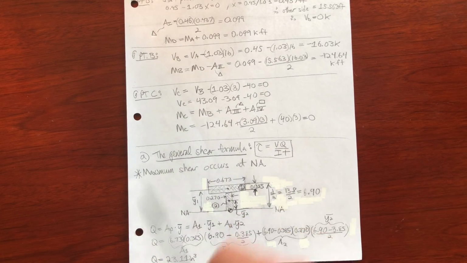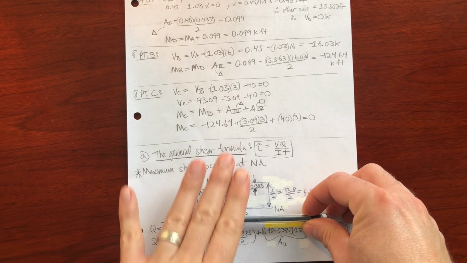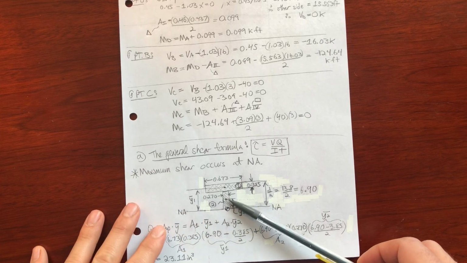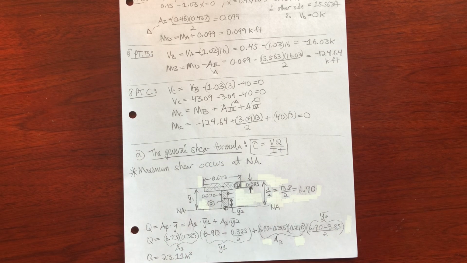So basically, the question asks for the maximum shear stress in the beam, and you have to know that that's at the centroidal axis. So this is cutting the beam in half. What's away from the centroid is two component areas. I call the top flange 1. I call that little piece in the middle 2. Q is equal to A' times y bar, and when you have a composite shape, A1 times y1 plus A2 times y bar 2. So A1, the area of A1, is 0.673 times the thickness, 0.385.